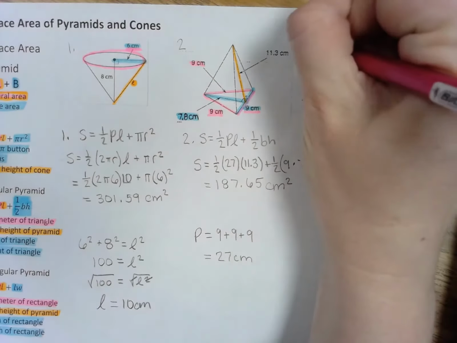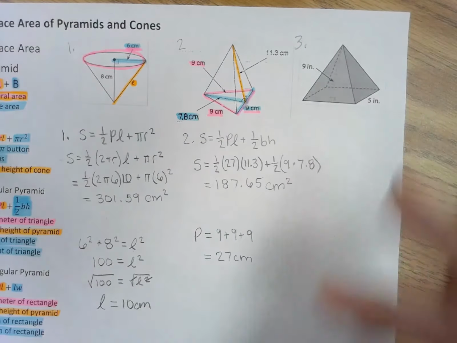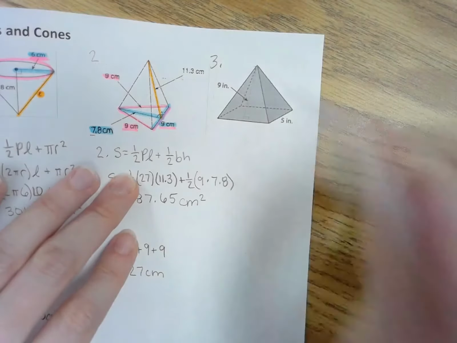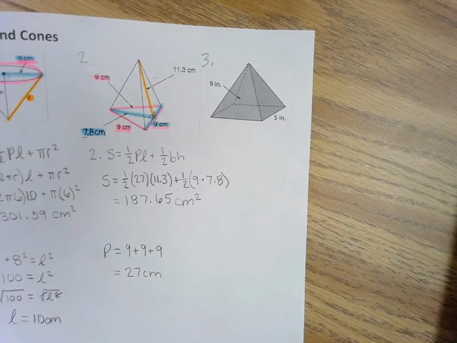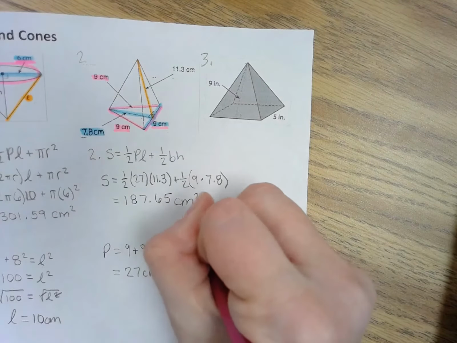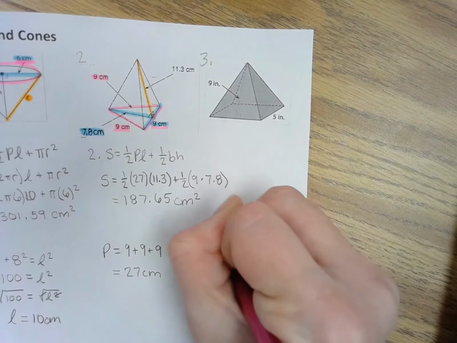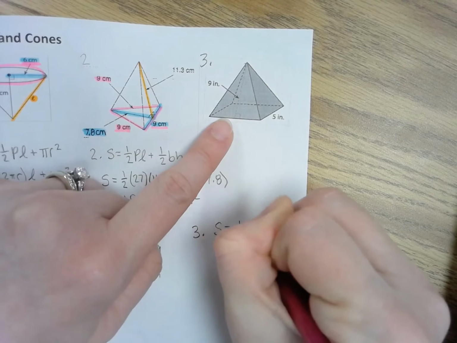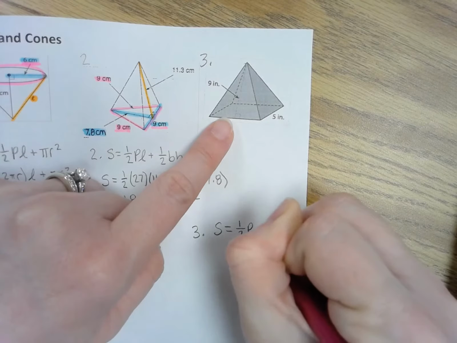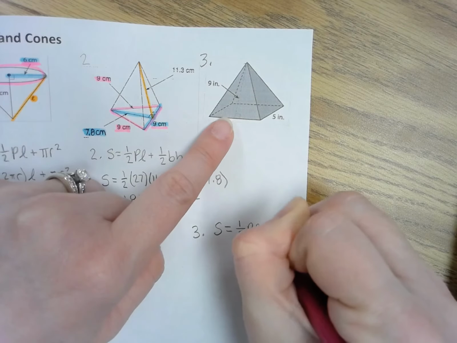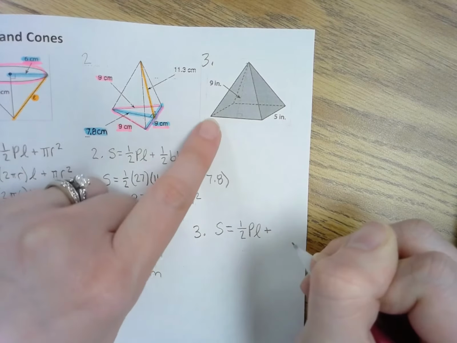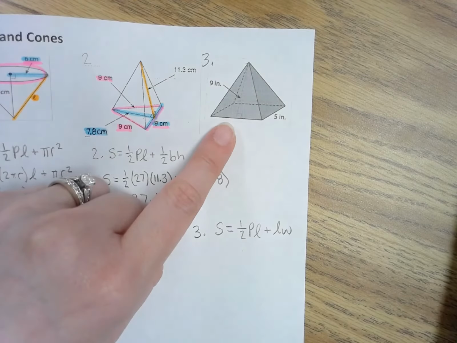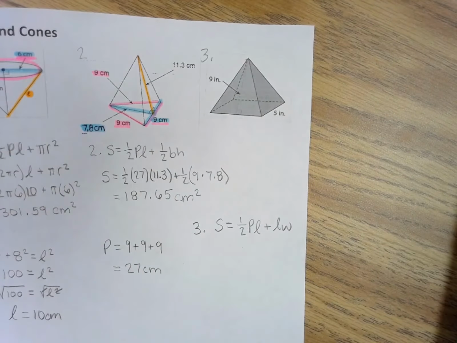For our third example, the rectangular pyramid. It does come to a point, so it's a rectangular pyramid. Let's work that out. Here we have the surface area formula for that shape. It's going to be 1/2 times the perimeter times the slant height plus the area formula for that shape, so it's length times width.